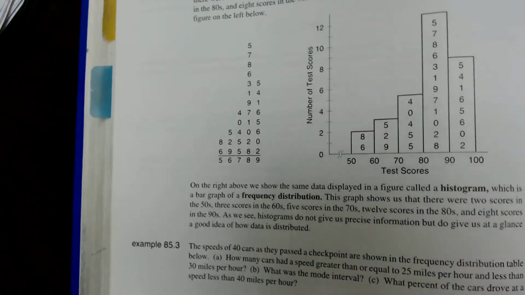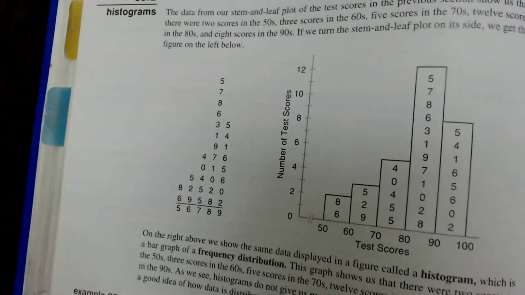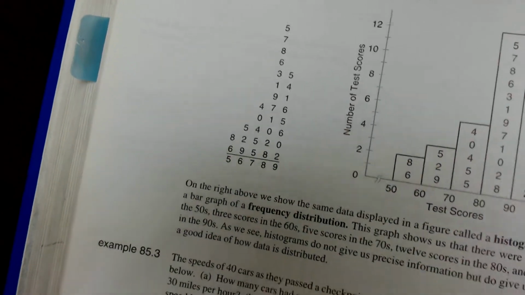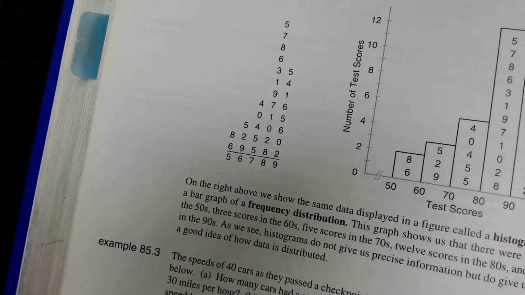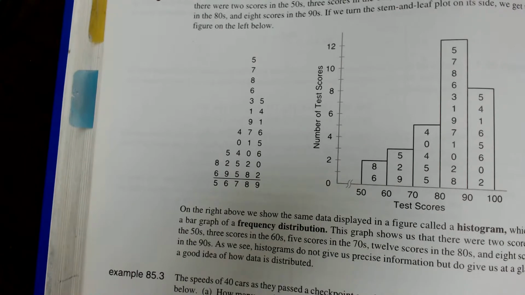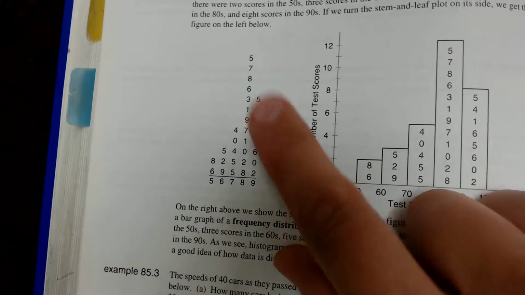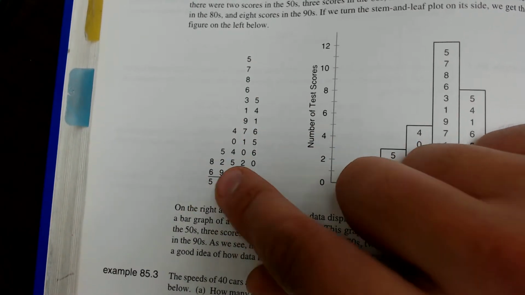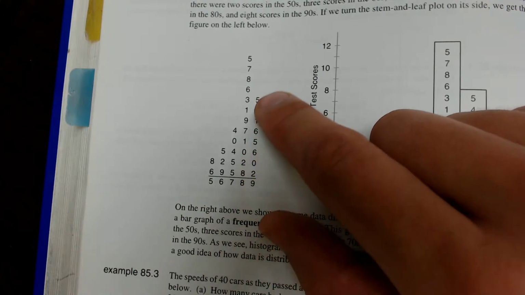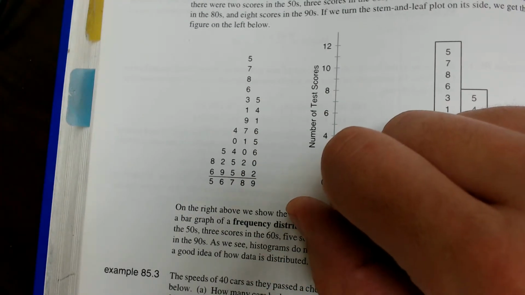Nope, that's a bad example. Maybe I have to come up with a different example. Let me think here. Okay, yeah, on this example we would have multiple modes because there are a lot of numbers that show up twice, but I don't see any numbers that show up 3 times.